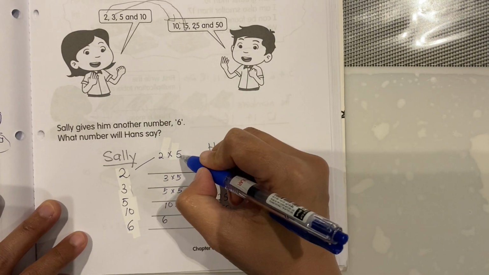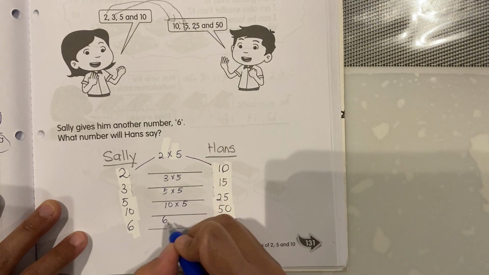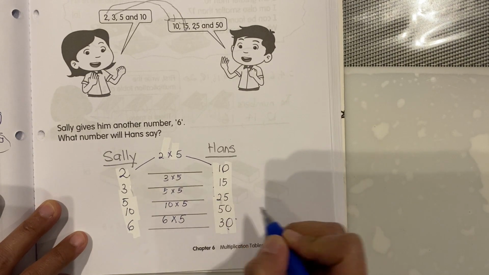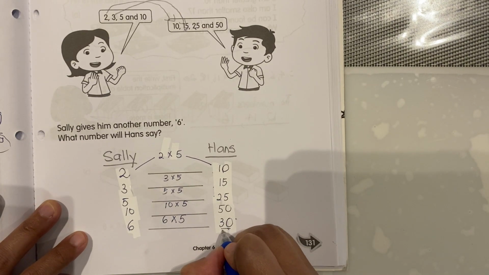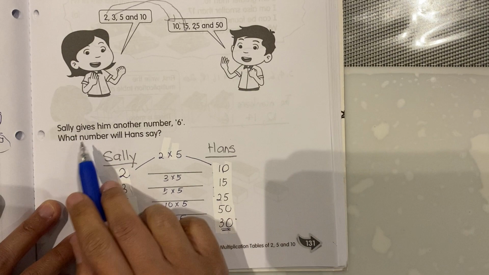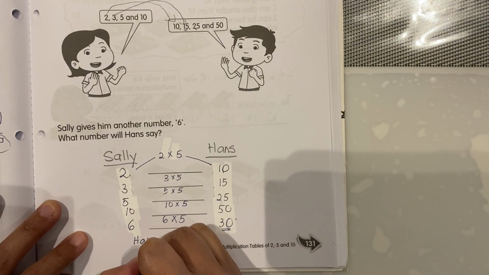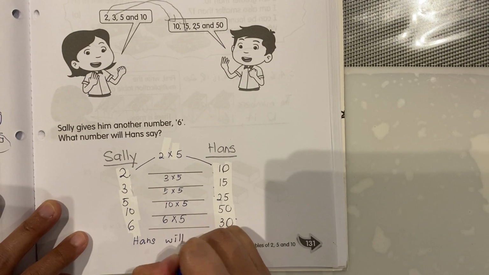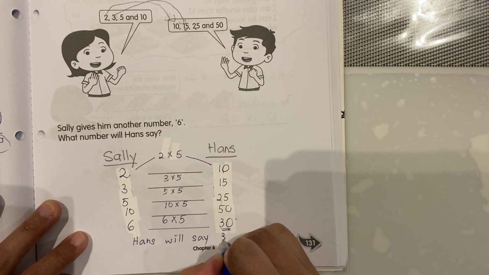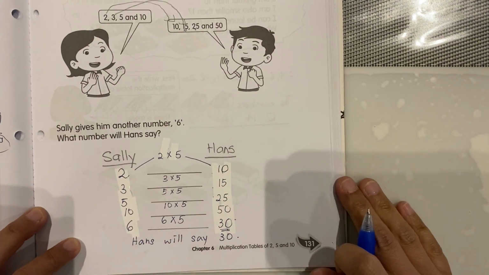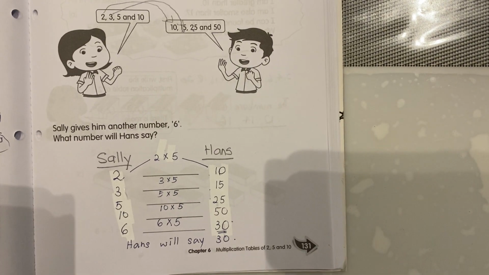Can you see the pattern? It's all multiplication of 5. So 6 times 5 gives you 30. So that's your answer. What number will Hans say? Hans will say 30. And that's your answer. Is everybody okay?